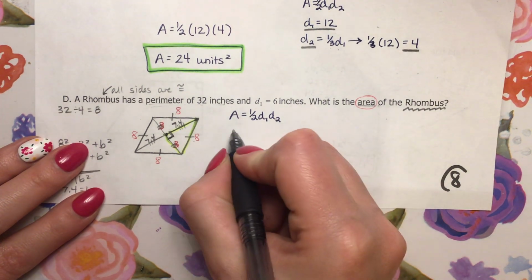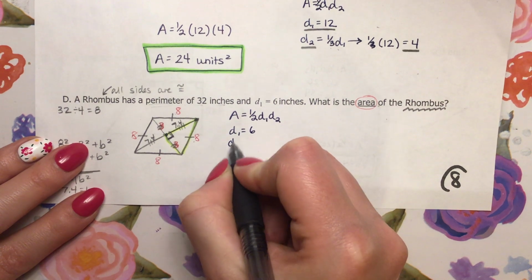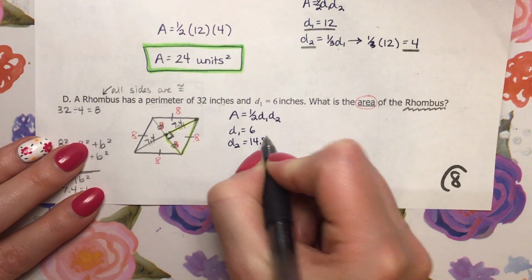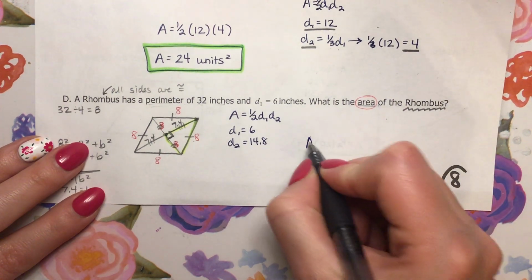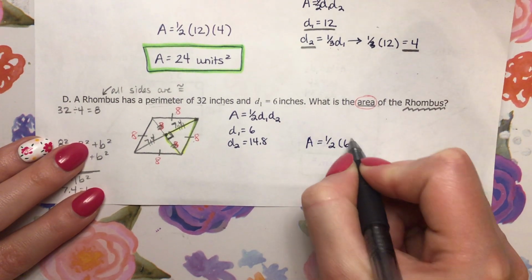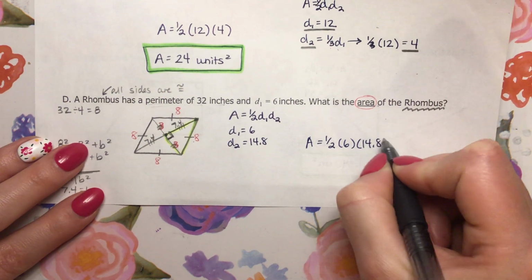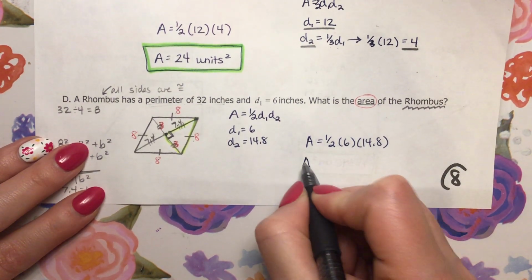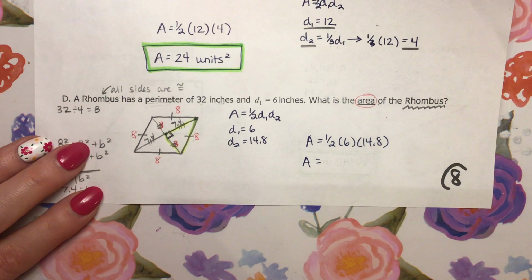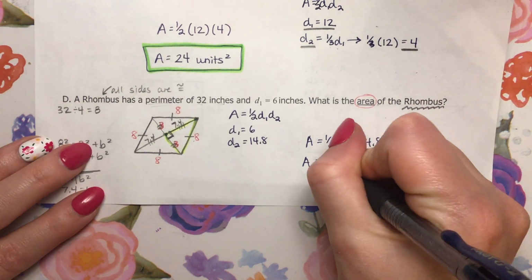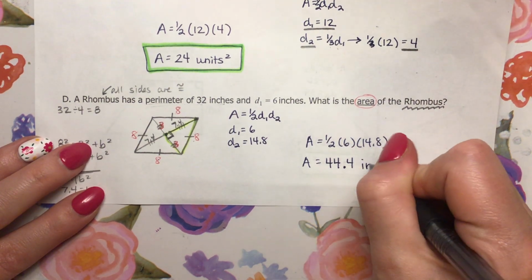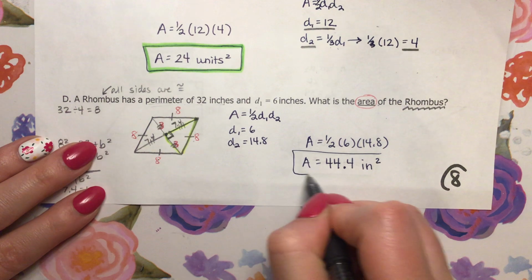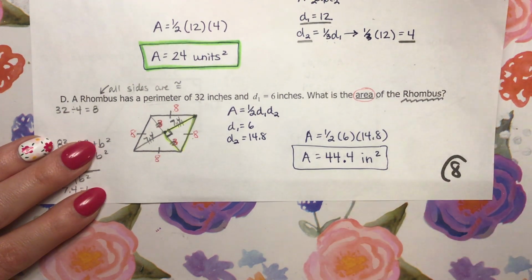So now we know diagonal 1 is equal to 6, diagonal 2 is equal to 14.8. Let's substitute these into my formula. So area is equal to 1/2 times 6 times 14.8. That one I cannot do in my head as easily, so we have 14.8 times 3, which is 44.4. So we have 44.4. My unit is inches squared. And there we have it.